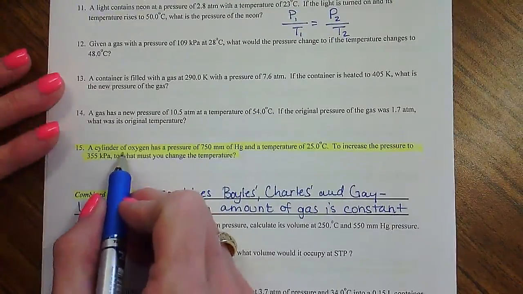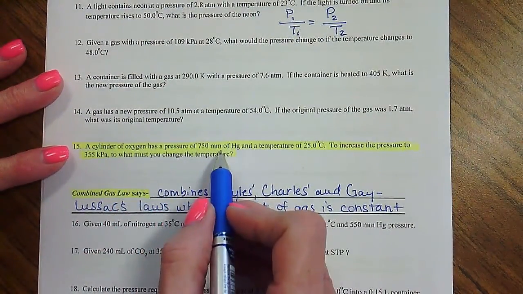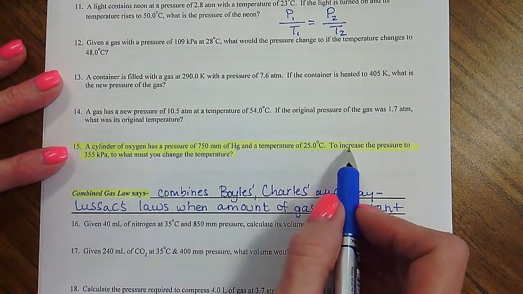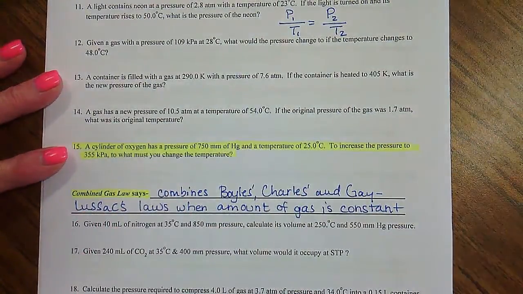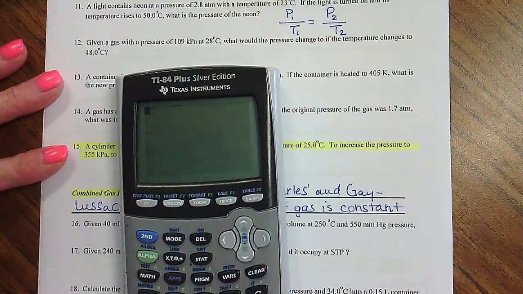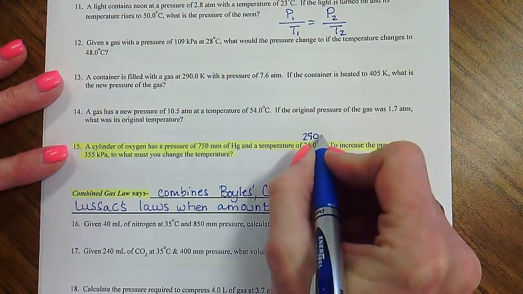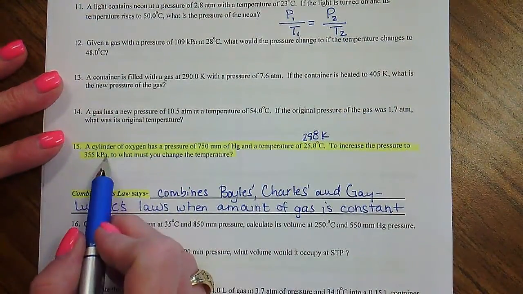Number 15 is the number I'm going to do. A cylinder of oxygen has a pressure of 750 millimeters of mercury and a temperature of 25 degrees C. To increase the pressure to 355 kilopascals, to what must you change the temperature? Okay, first thing I'm going to change that to Kelvin. 25 plus 273 gives me 298 Kelvin. This time I'm going to change to kilopascals.